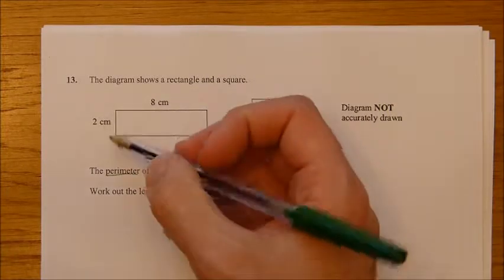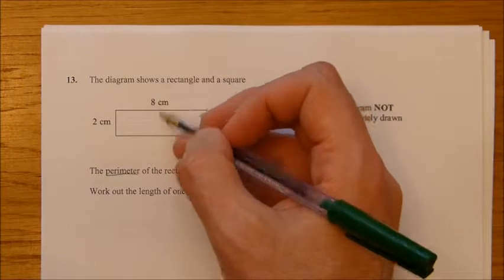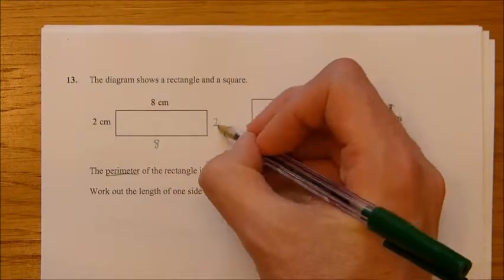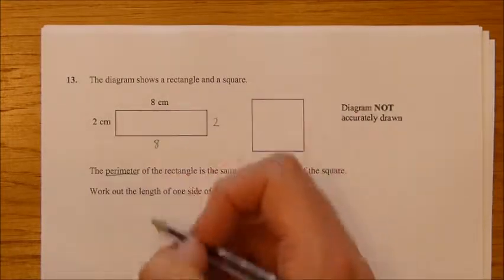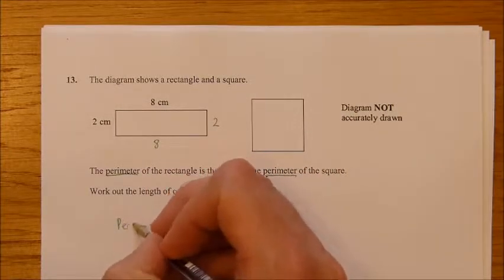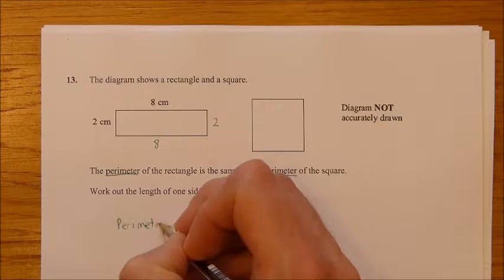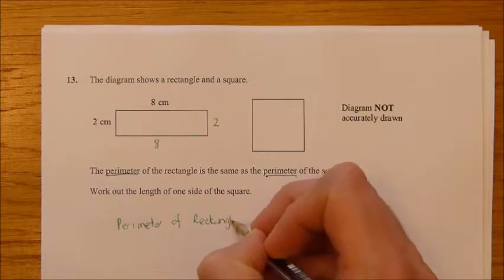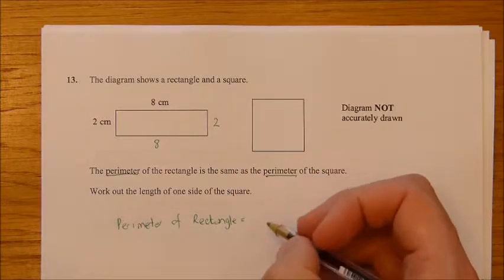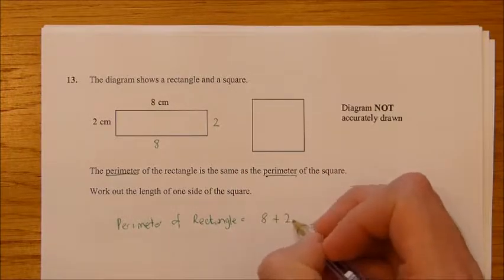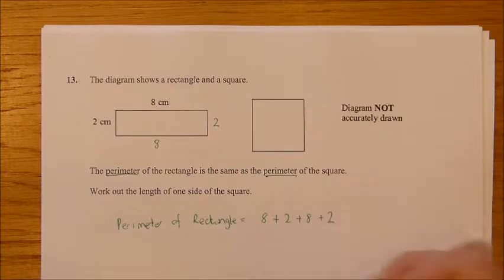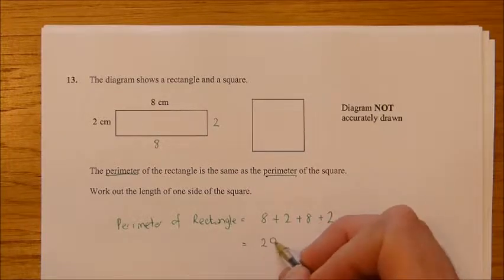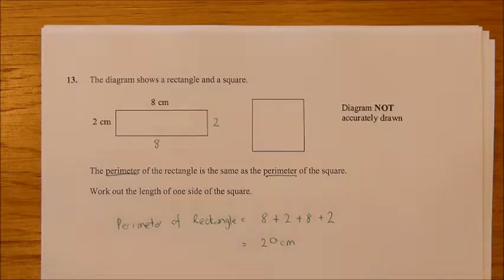And because it's a rectangle, we know that the opposite sides will be equal. So where we've got an 8 here, we'll also have an 8 there, and where there's a 2 here, there'll also be a 2 there. So I can use that to work out the total perimeter of the rectangle. The perimeter of the rectangle, well, that's those 4 numbers added together. So 8 plus 2 plus 8 plus 2, that's 20 centimetres.